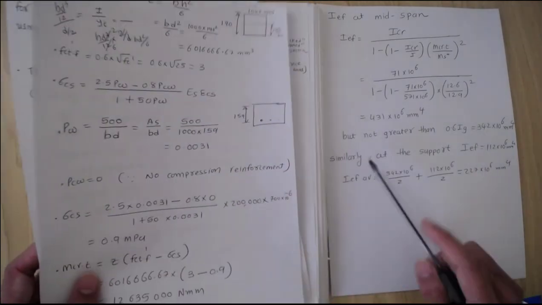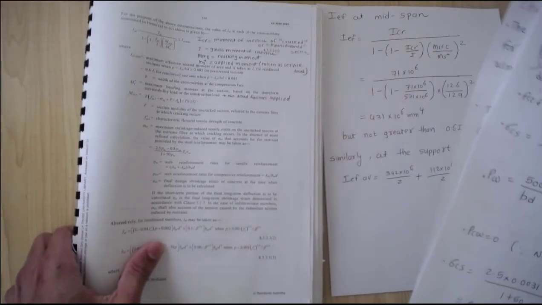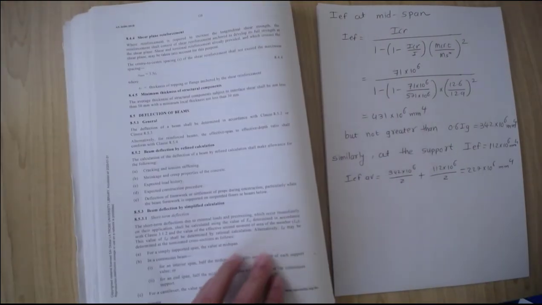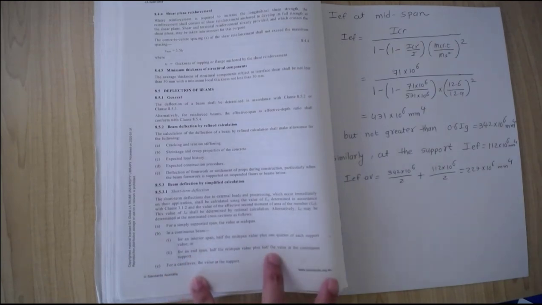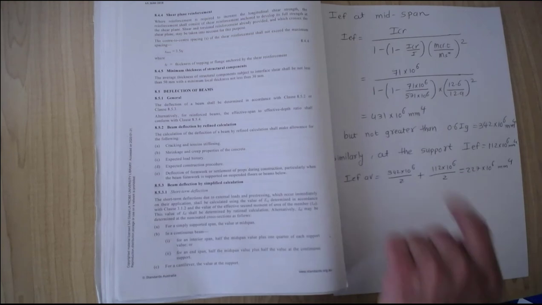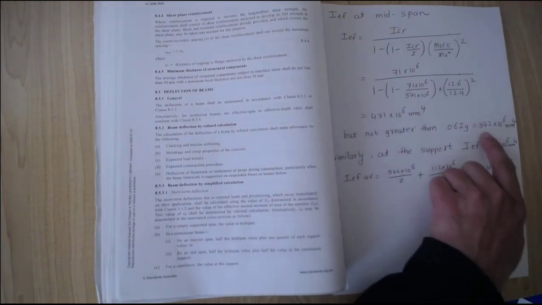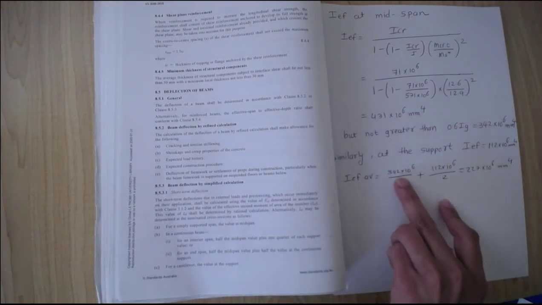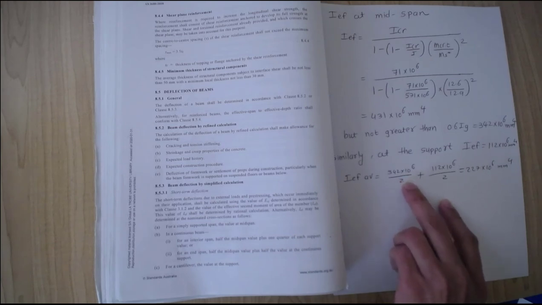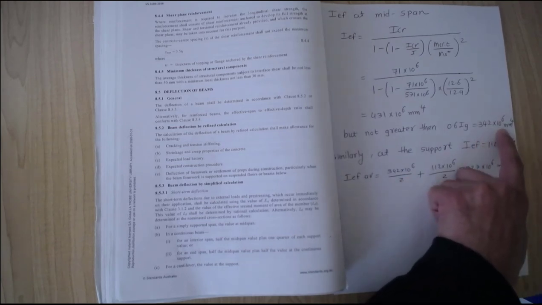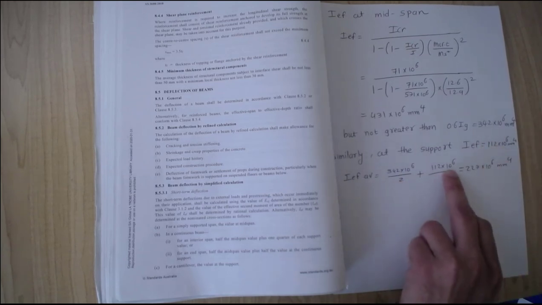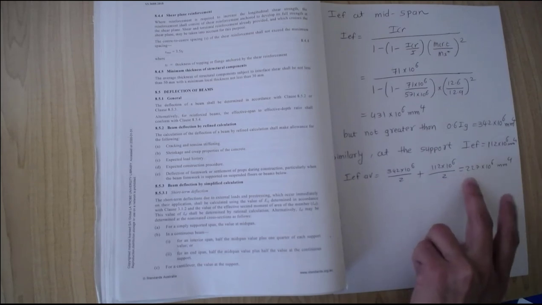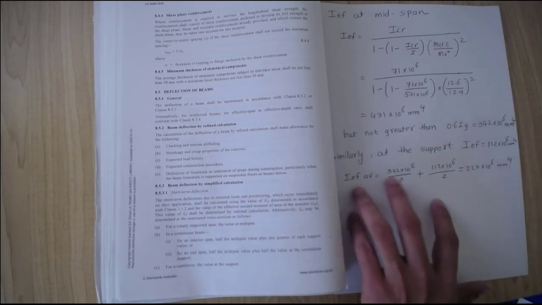Now if you have two I effective values, one for the mid-span and another one for the supports, we need to take the average for a continuous beam. You need to take half at mid-span and half at continuous supports. So we take the half of the mid-span, 342 times 10 to the power 6, plus this I effective 112 times 10 to the power 6, over 2. It gives me 227 times 10 to the power 6. So that's I effective average.